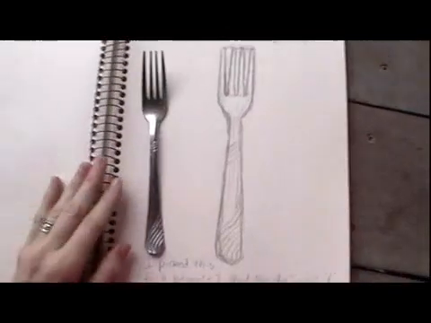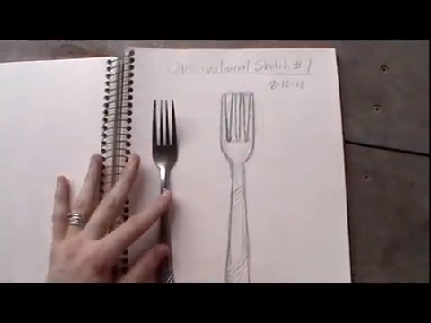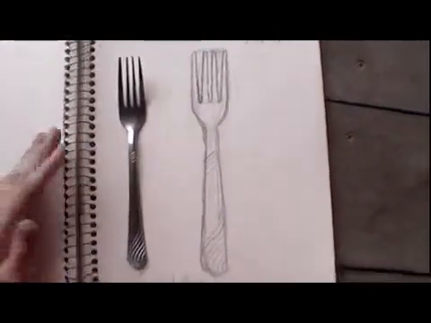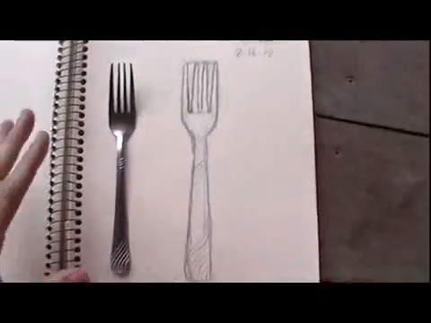Maybe you find something sentimental and you say, oh, I did this fork because it used to belong to my great-great-great-grandmother and it's been passed down forever and I wanted to do a drawing of it. That's fine too. So put the reason why, and we'll move on to the next part.